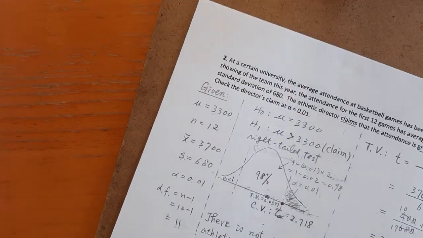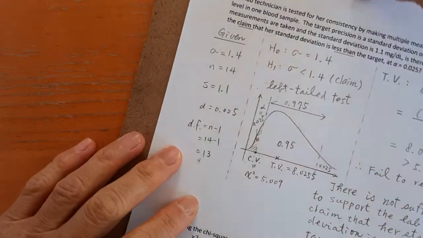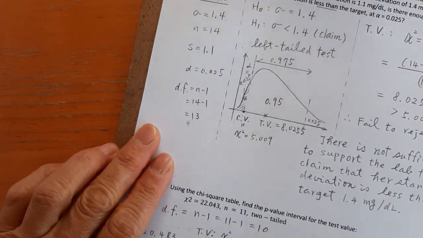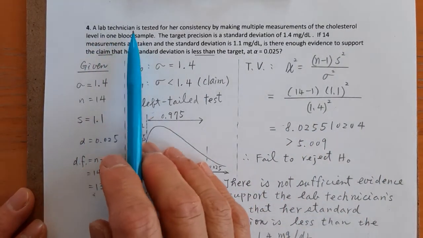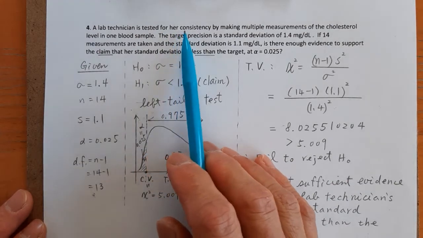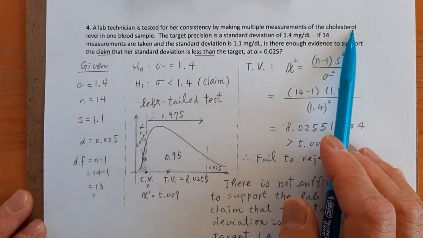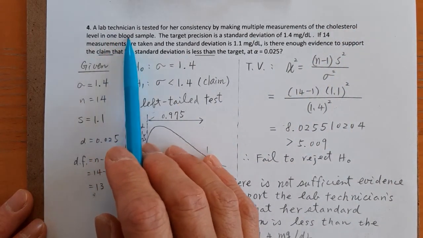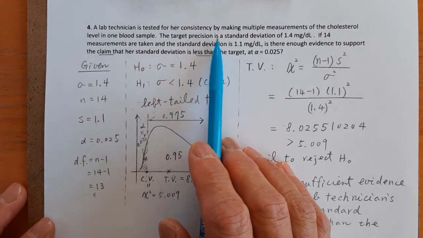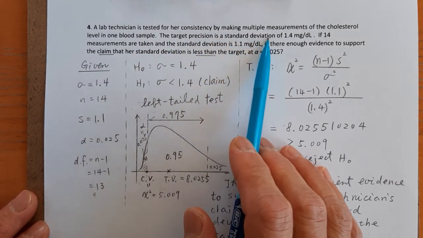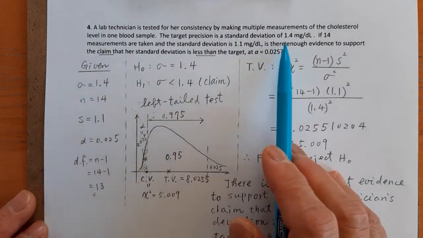Then question 4. A lab technician is tested for her consistency by making multiple measurements of the cholesterol level in one blood sample. And the target precision is standard deviation. So this is for standard deviation, sigma.